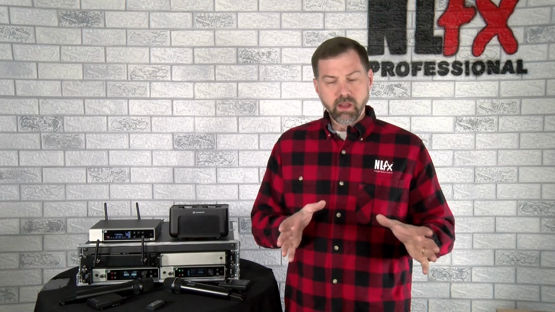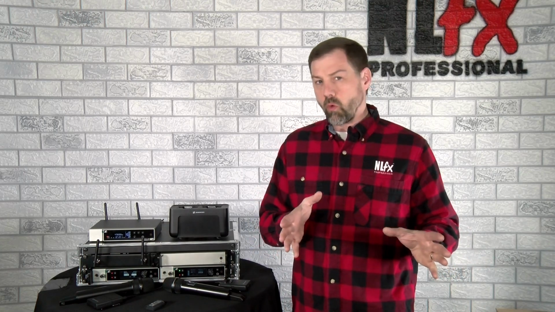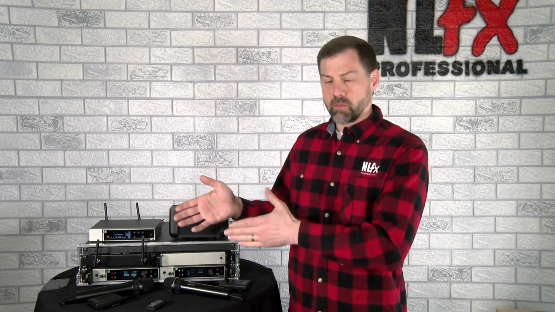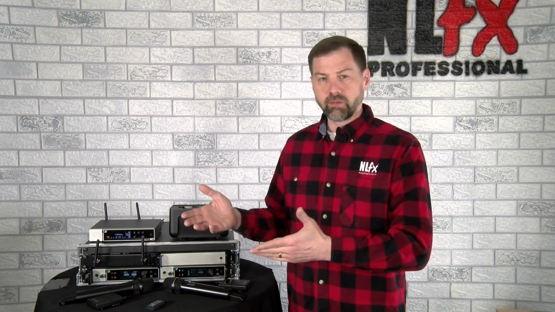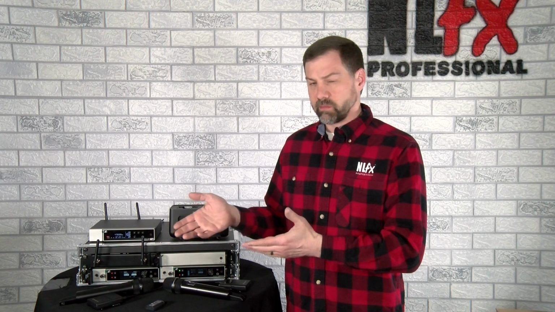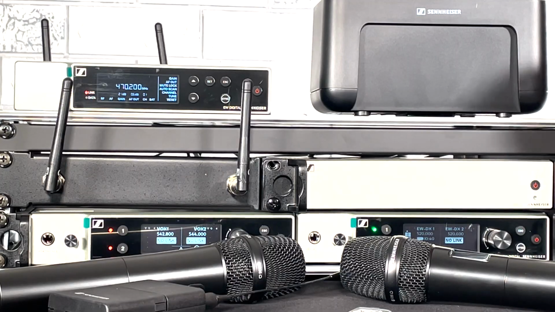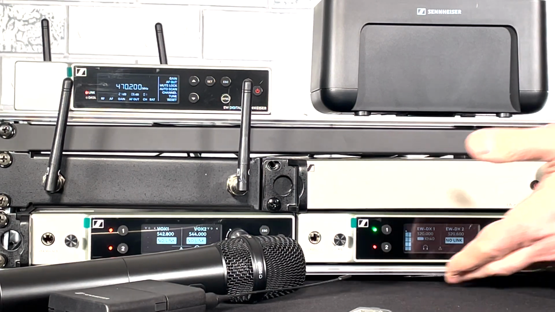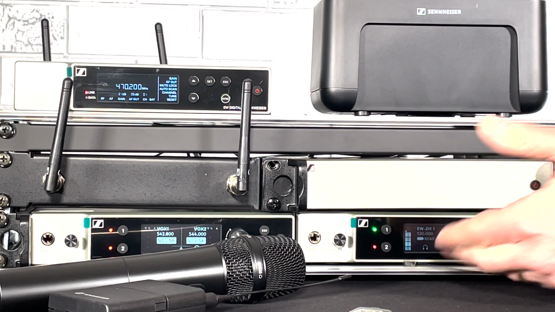We looked at the app for the EWD, and the same Smart Assist app will work with the EWDX, but we also have the advantage of an Ethernet port on the EWDX, which allows us to use Sennheiser's Control Cockpit or their Wireless System Manager software. On the receivers, we'll notice that with the EWD, it has an LED display, and with the EWDX, we have a beautiful OLED display with a lot more data being shown.